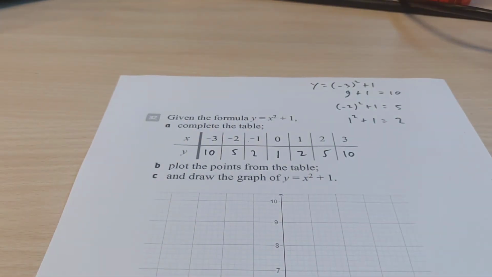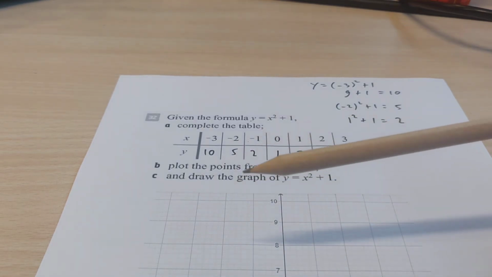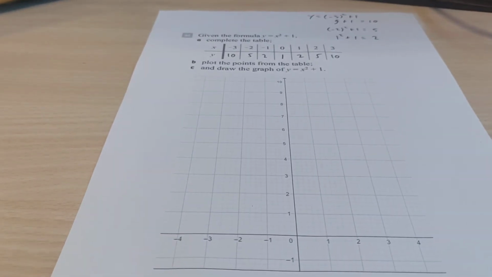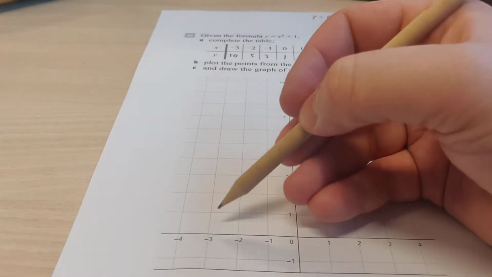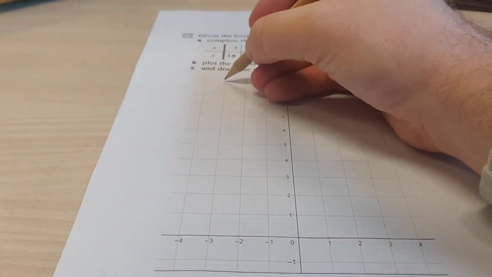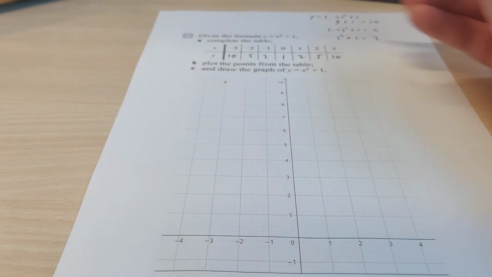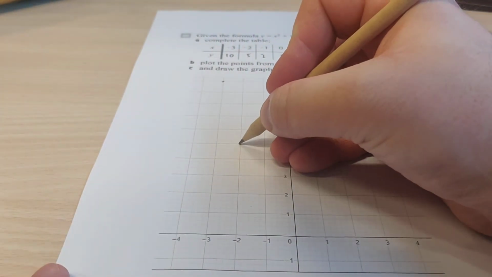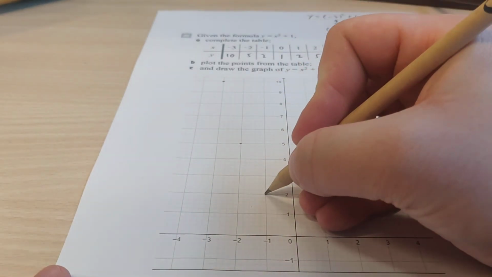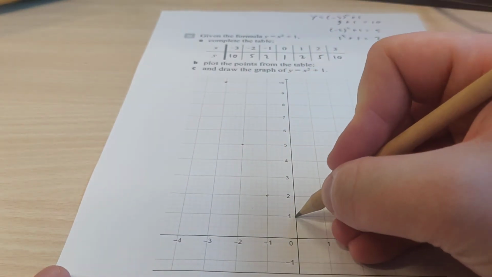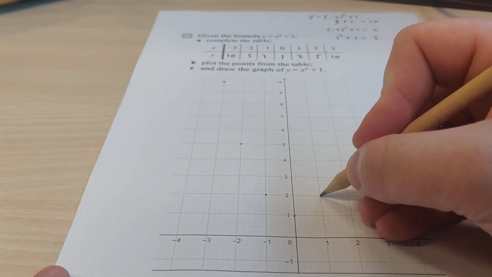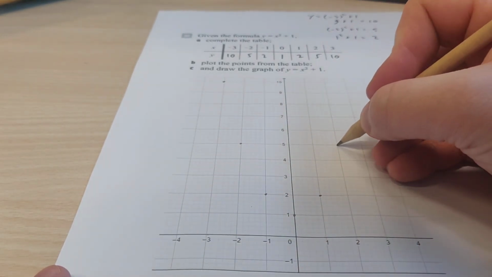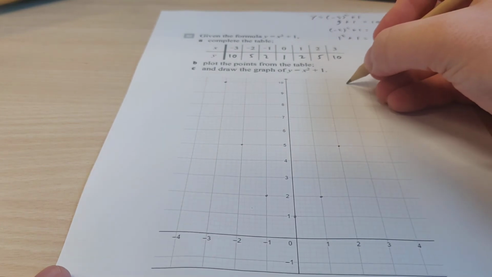Now we're going to plot the points from the table. Well, plot means you just have to draw it, right? And for drawing we always use a pencil. So make sure you have that. Okay. First we have minus 3 and 10. So minus 3 is over here and 10 is all the way over there. So that's this point. I'm going to make a dot there. Then we have minus 2 and 5. So minus 2 and 5 is over here. Then we have minus 1 and 2. So that's over here. Then we have 0 and 1. So that's over here. Then we have 1 and 2, so that's over there. 2 and 5, and 3 and 10.